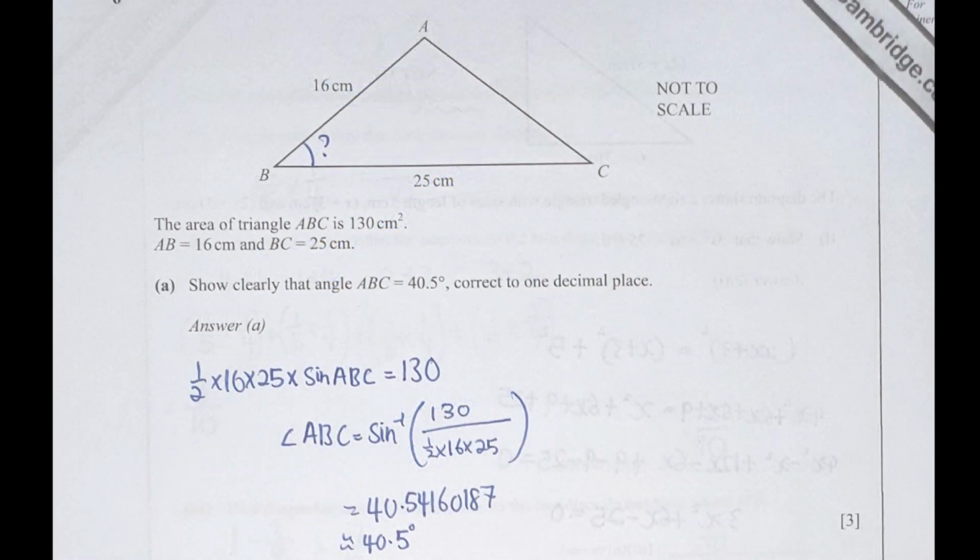As for question 6, okay, show that ABC is actually 40.5 degrees. So half ab sine C will get you the area of the triangle as 130. So by running the reverse calculation, you will get your final result as 40.5.